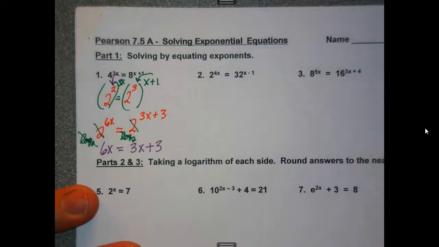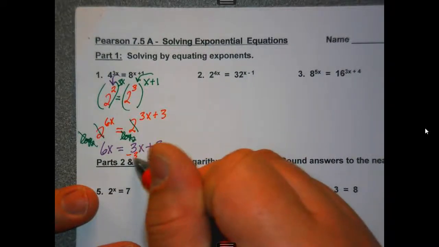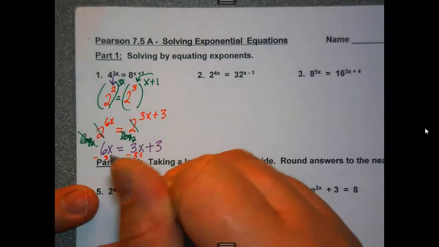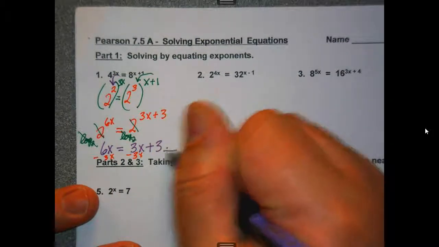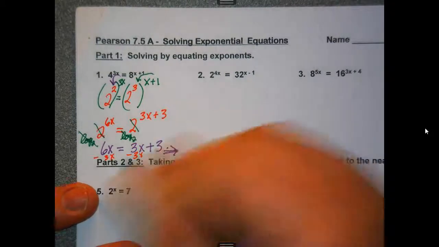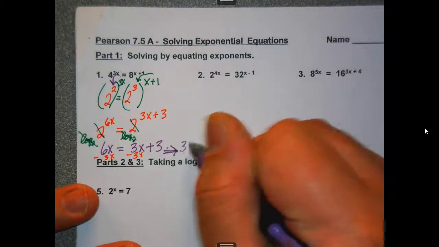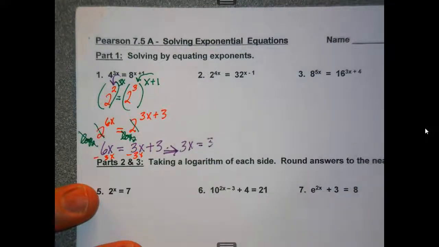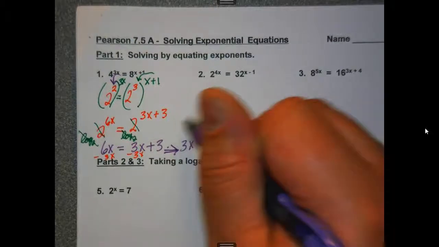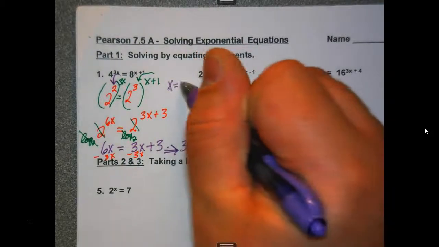Subtract 3x from both sides. I get 3x equals 3. Divide both sides by 3, and x equals 1. Wasn't too bad, right?